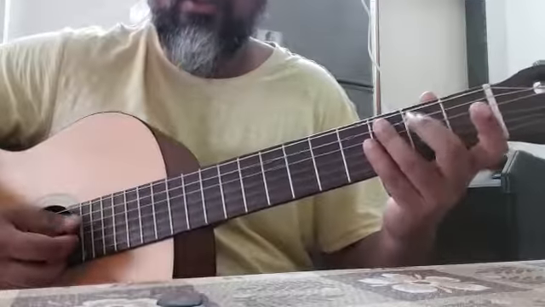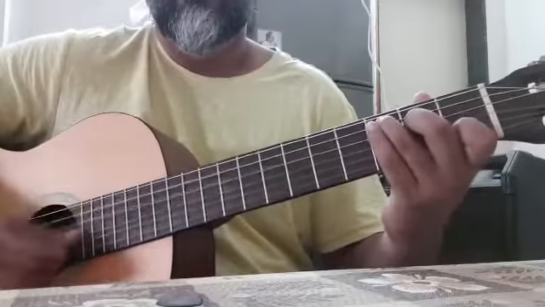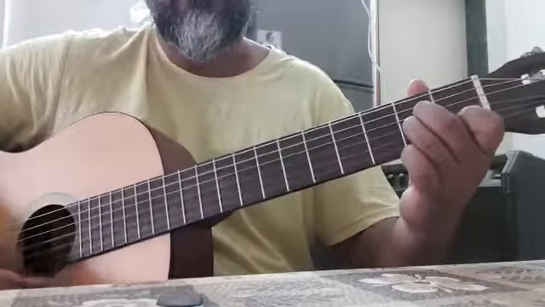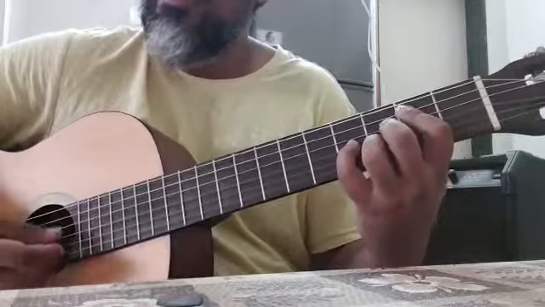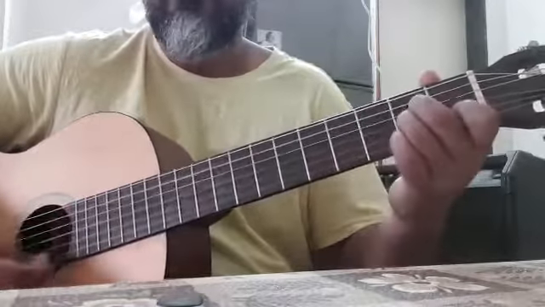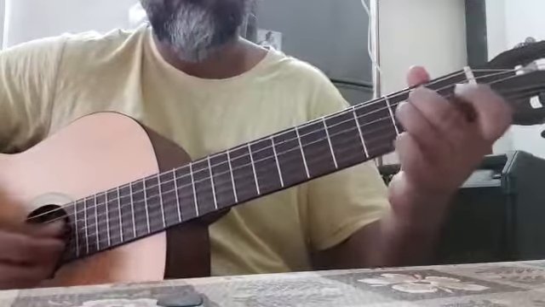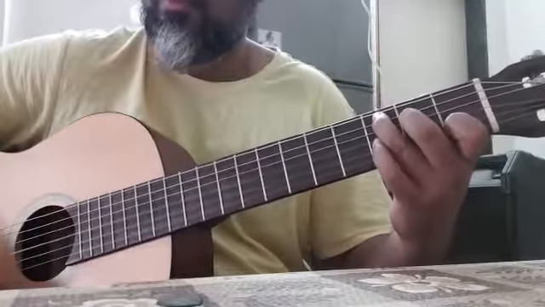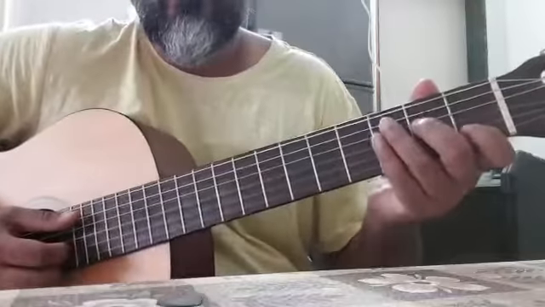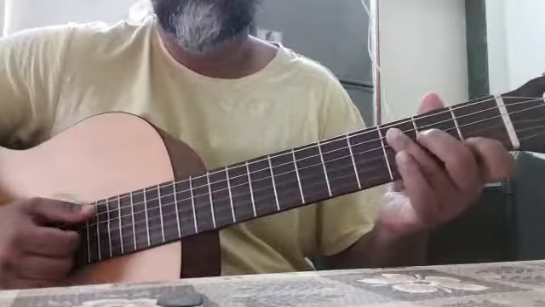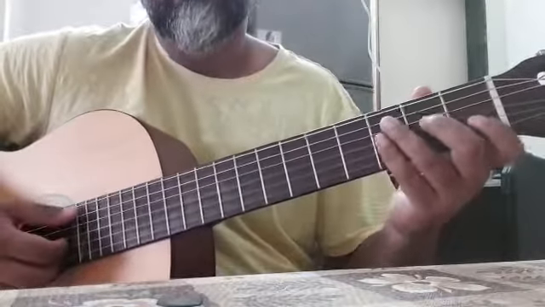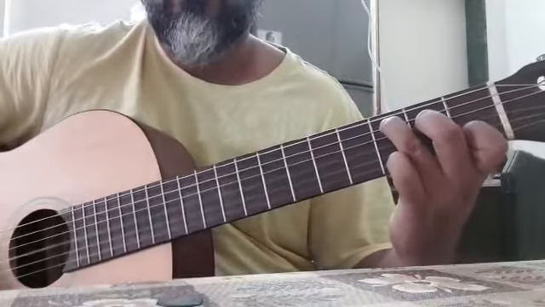Then each of the notes has a representative chord. Do, re, mi, fa, sol, la, ti, do. Do, ti, la, sol, fa, mi, re, do. So what I did was, for every note, I have given it a chord name. So the first note is C, and it is represented by the C major chord.